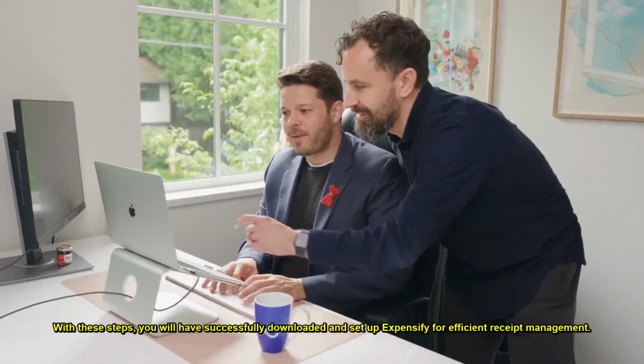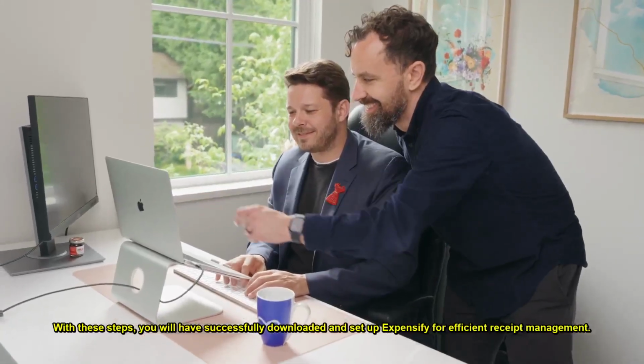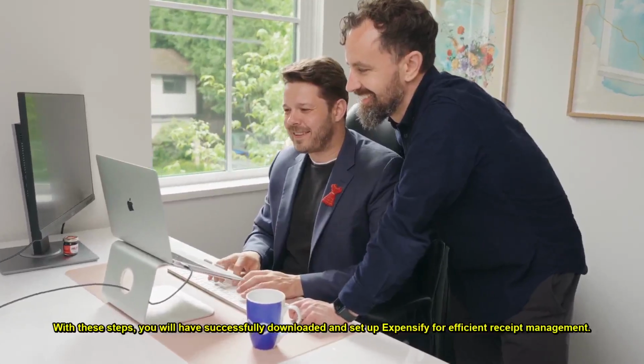Explore additional features, like expense reporting or integration with accounting software. Regularly check your receipt organization to keep everything tax-ready. With these steps, you will have successfully downloaded and set up Expensify for efficient receipt management.